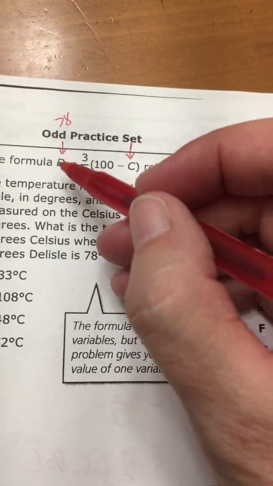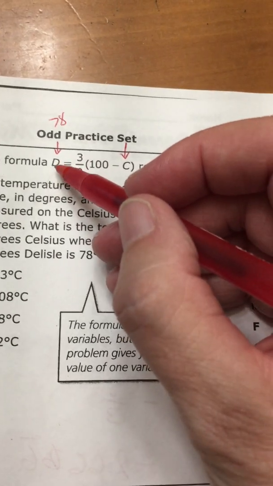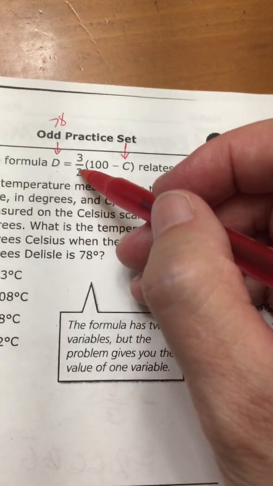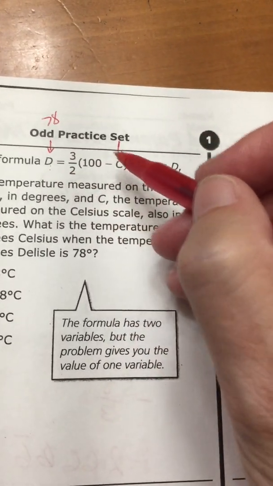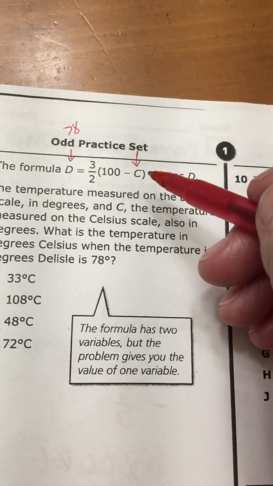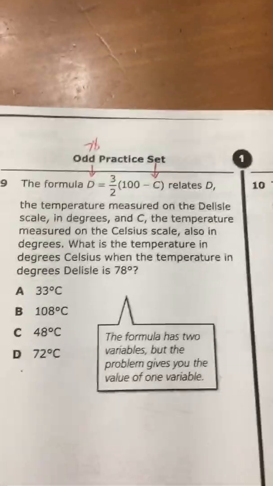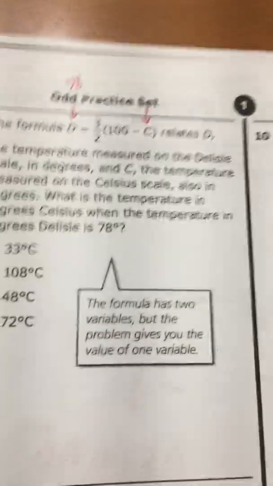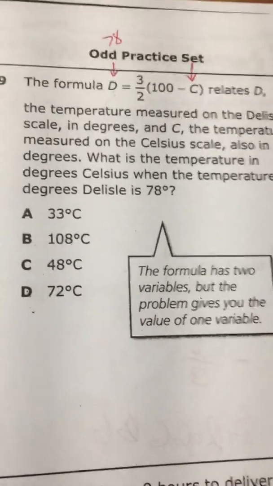So literally, you're going to type in nsolve, 78 equals 3/2, control divide, parentheses 100 minus C, close the parentheses, comma X, close the big parentheses, and hit enter and see what it is. Okay? So pause the video, go do that, see what you get, and see which answer it is. It should match one of the answers if you type carefully.